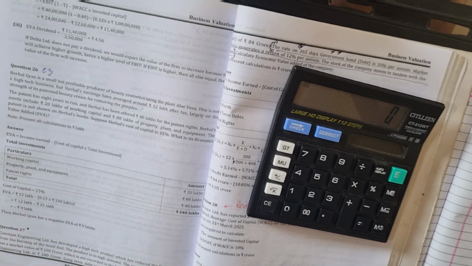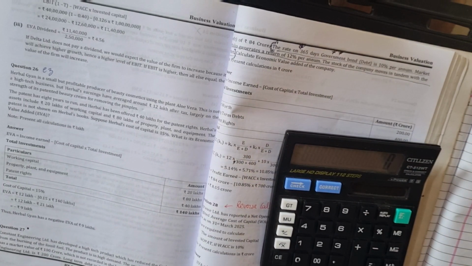So that's what was given here, so we have done it. Okay, next question number 27 we'll do. Question number 27 is a good question. Okay, we'll see what it is.